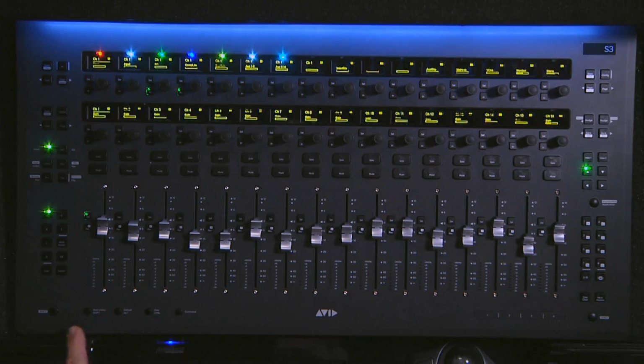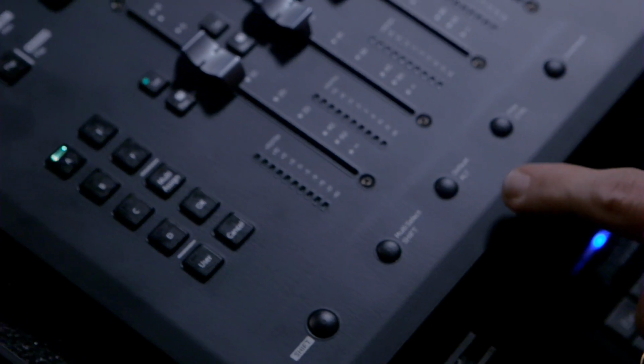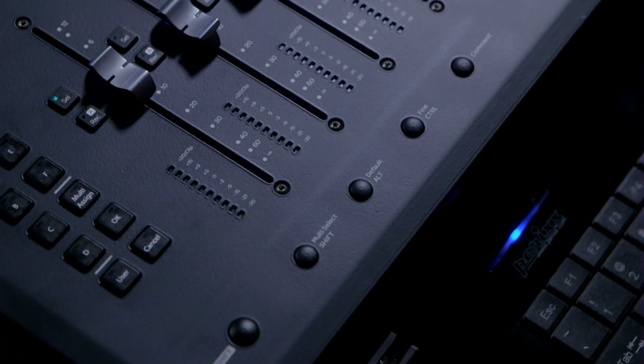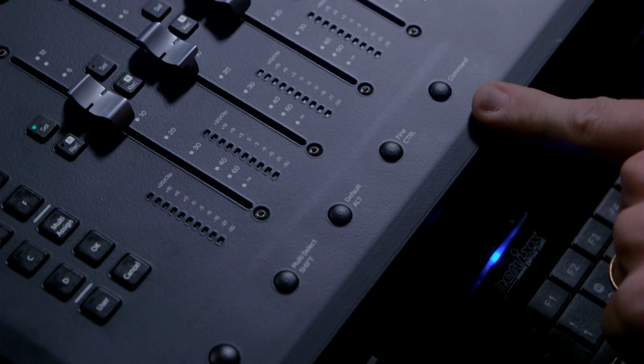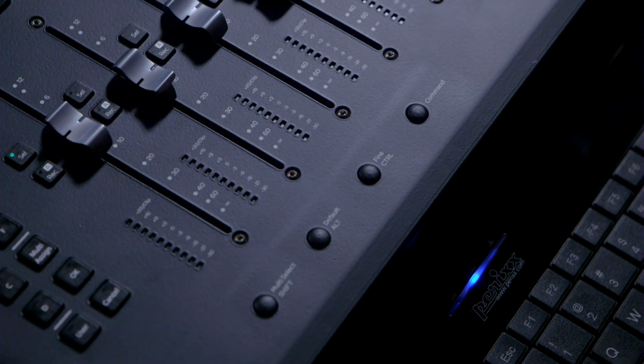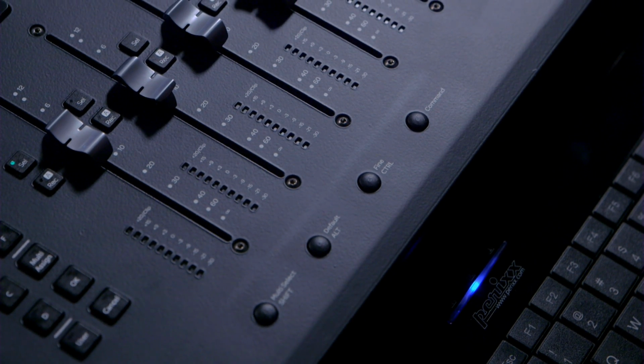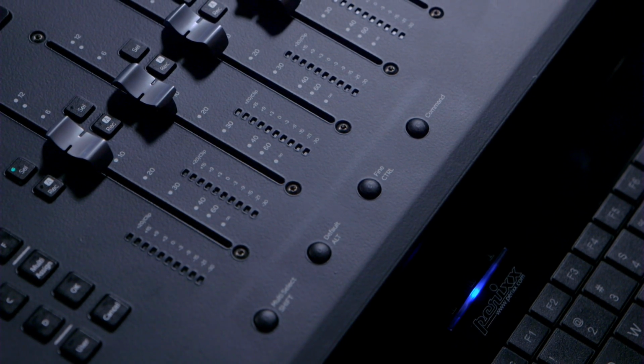So there are a number of controls on the S3 surface that are either identical or very similar to what we've had in Venue in the past. We'll start with the global modifiers. It's down in the lower left-hand corner of the control surface. So as you can see here, we have 4 controls, and we followed the same paradigm as in the previous consoles: multi-select and shift, default and alt, fine and control, and then also the command button. That's an addition now where we have a duplicate of the command key on a QWERTY keyboard.